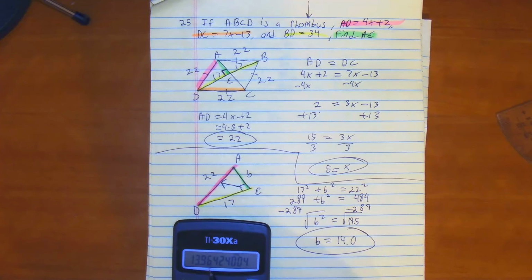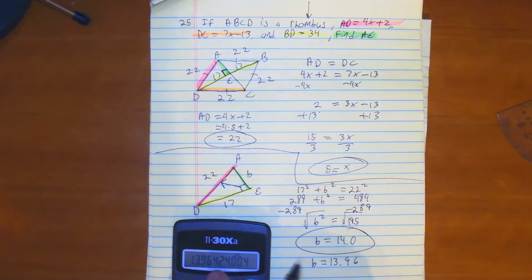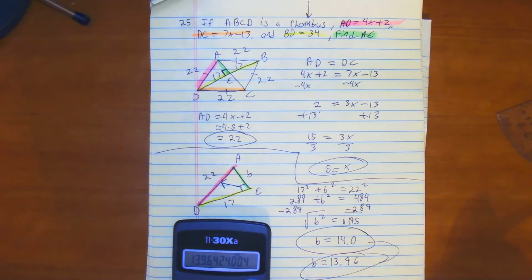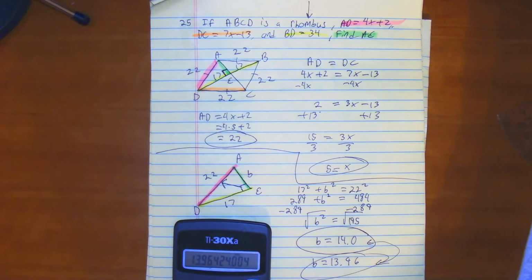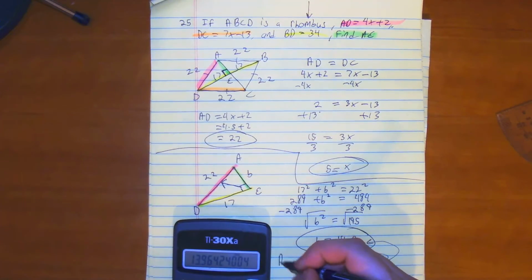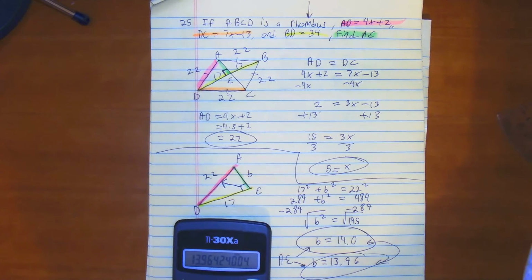If we did the nearest hundredth, the answer would be B is equal to 13.96 because that 4 won't round that 6 up. So either of these answers would be acceptable. Alright, and that is our length of AE. So again, AE is equal to one of these, depending on whatever the question's asking.